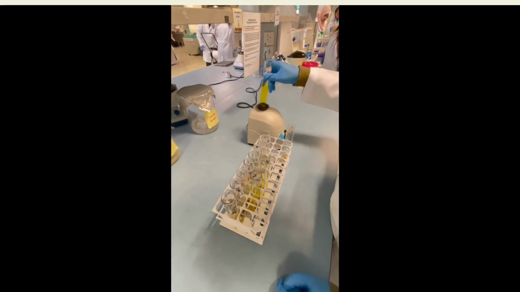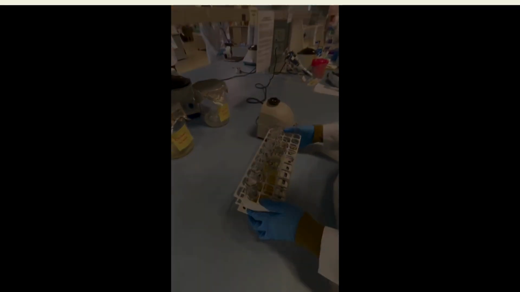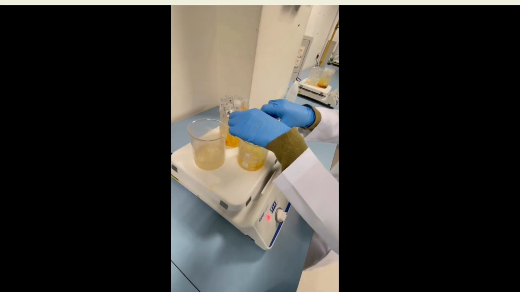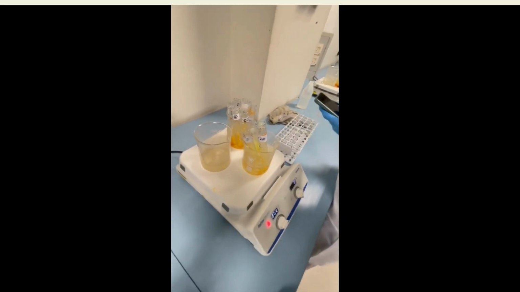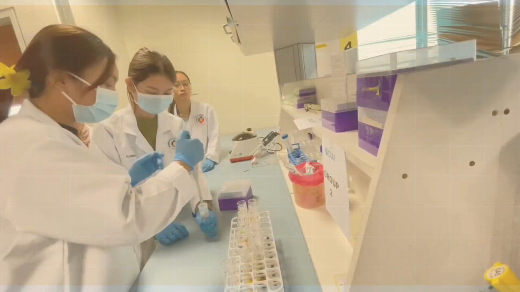Next, the test tubes are shaken well and boiled for 5 to 7 minutes. Then, cool them down to room temperature.